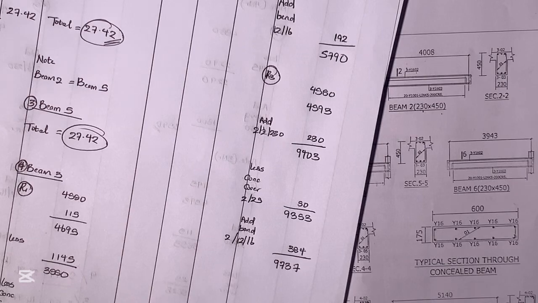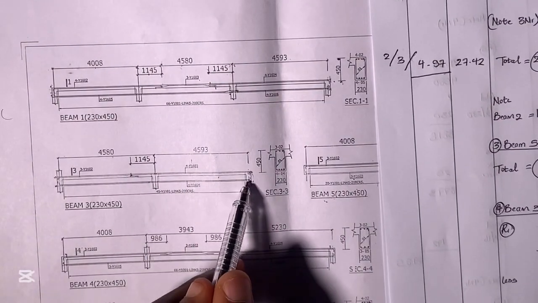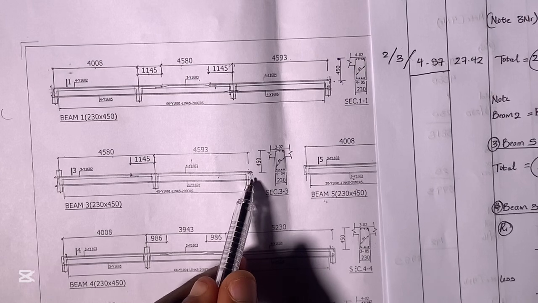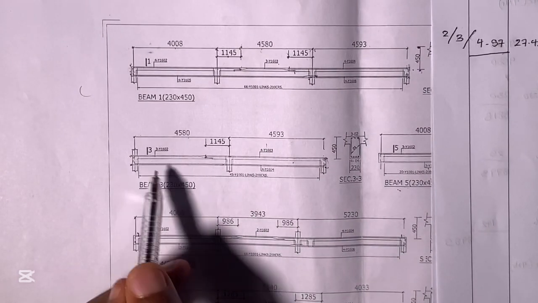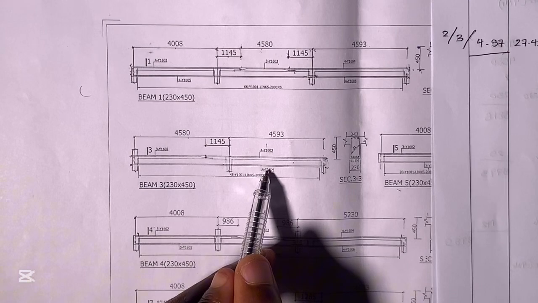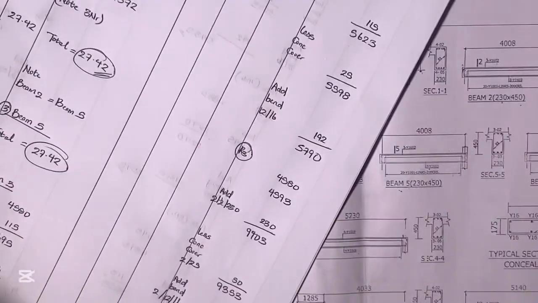So 9737 is the length of reinforcement 3 in beam 3, which is this reinforcement under here. This reinforcement under here, and they say there were 4 in number, while this one too is also 4 in number. So note.